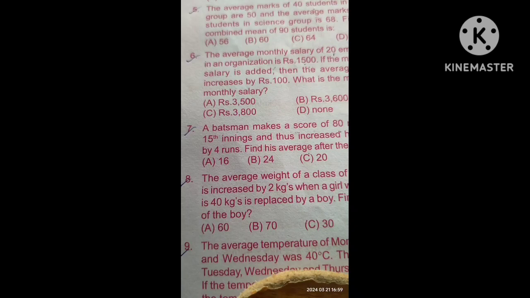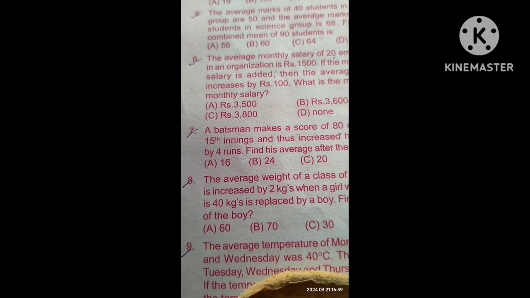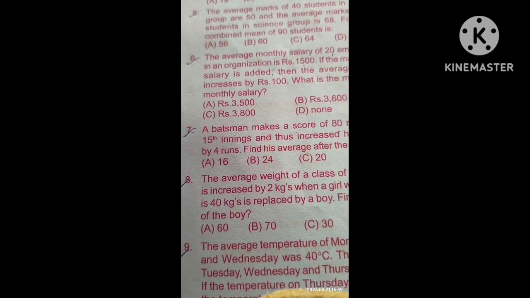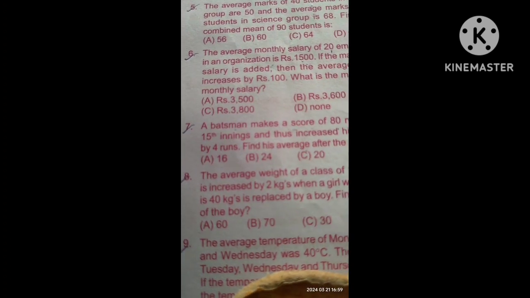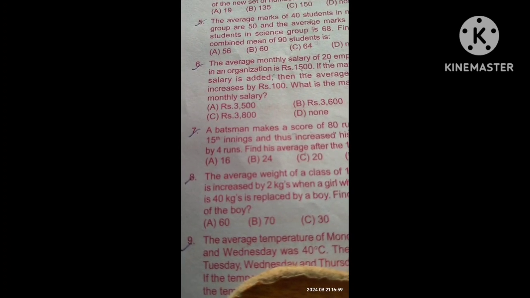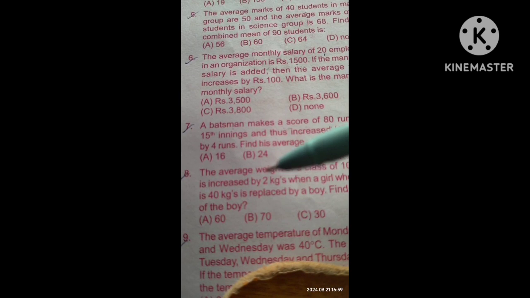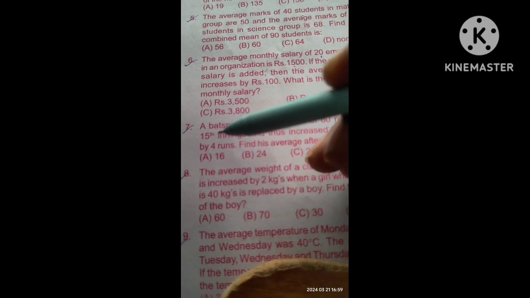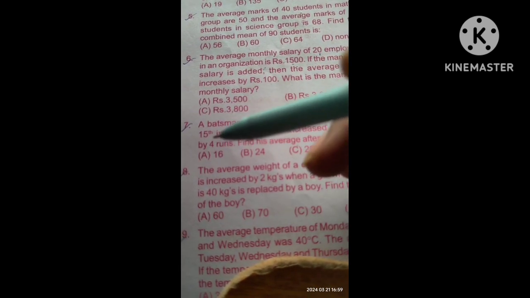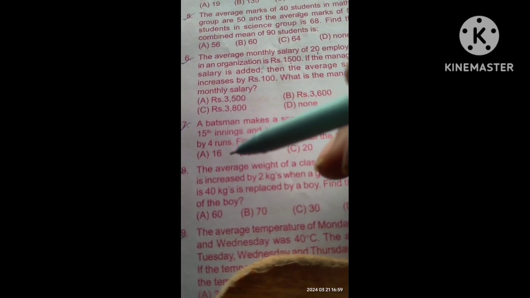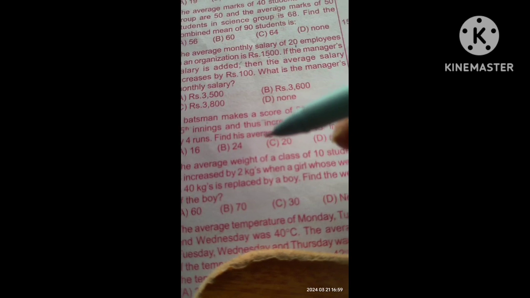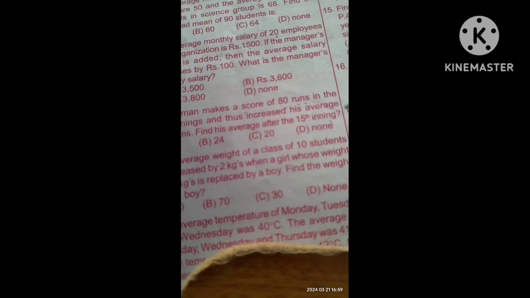It means up to the 14th innings he calculated his average score. After adding this 15th innings, the average increased by 4 runs. Then he is asking what is his average after 15 innings.